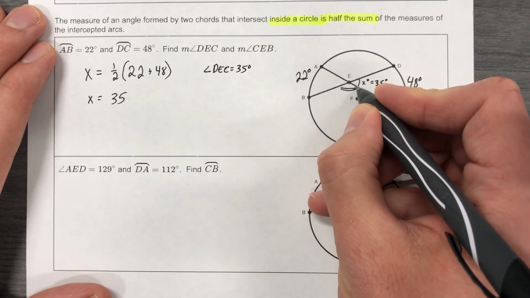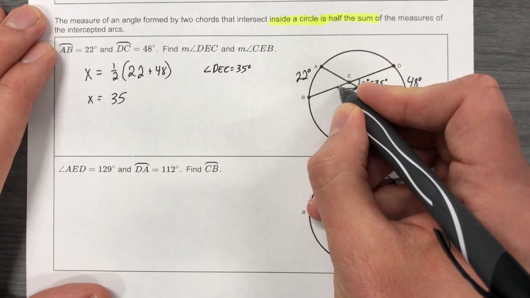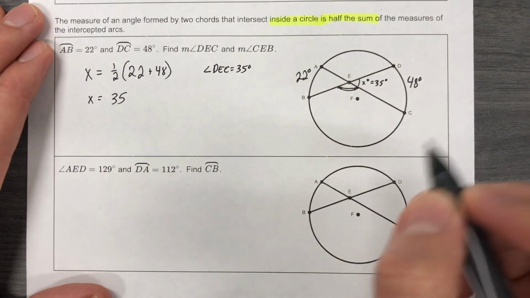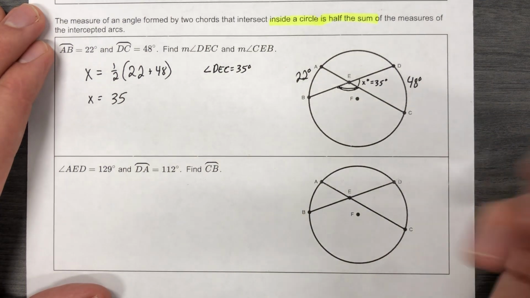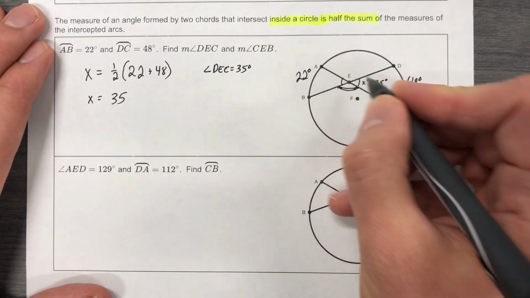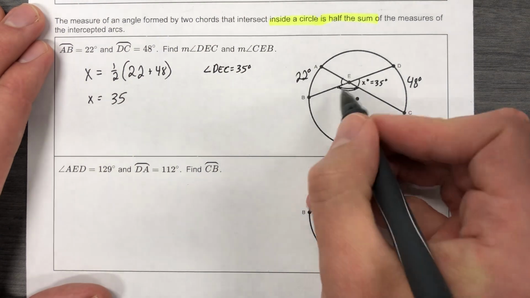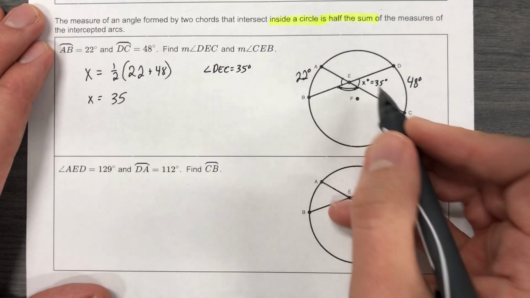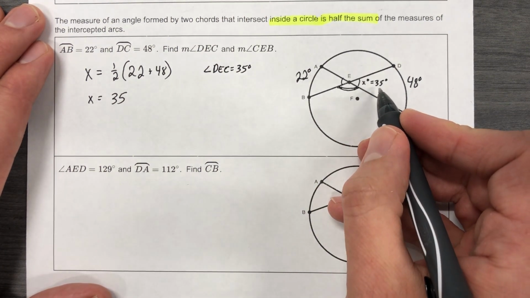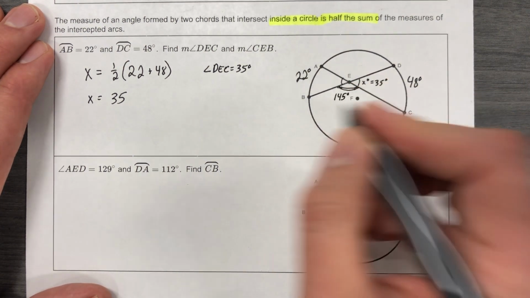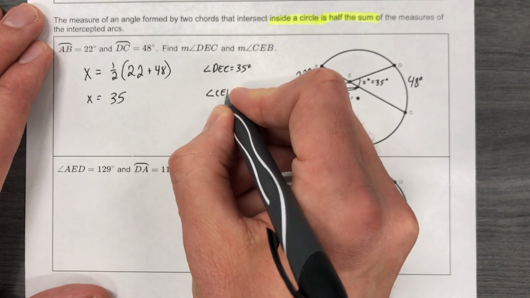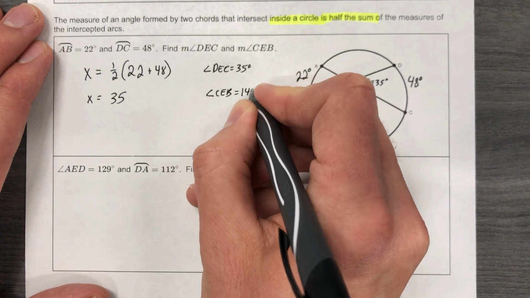So this little guy right here, I'll give it 2 swooshes so it doesn't get marked as congruent to that. By the way, if you put a swoosh in an angle and a swoosh in another angle, that means they're the same. For example, this and this are congruent to each other, right? This one has 2 swooshes, so it's not going to be the same as that one. So 180 minus 35 is 145. So angle CEB is 145 degrees.